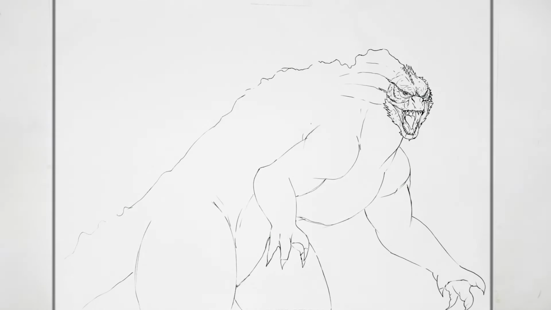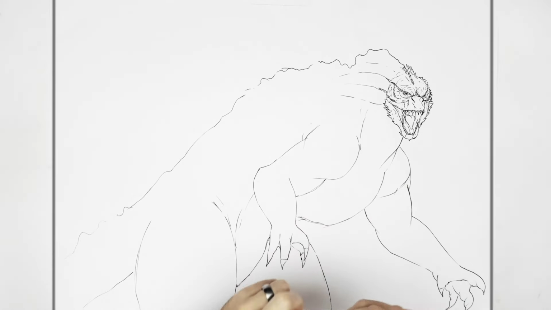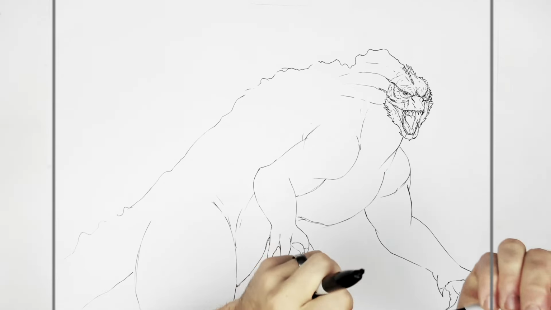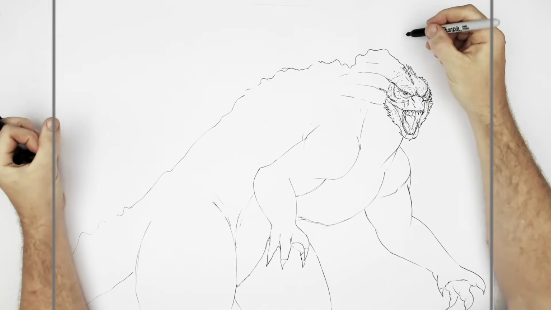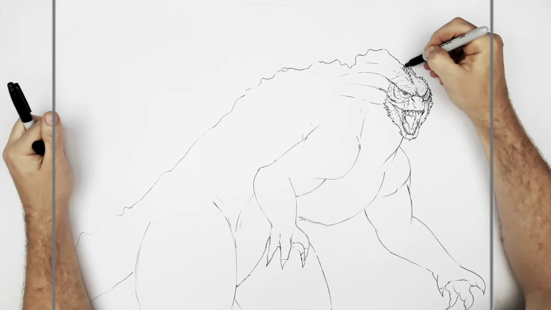Details now. So, no easy way of doing this. Spikes, dorsal fin spikes, those pink ones, let's go. Boom. We're going to start adding them, starting here.